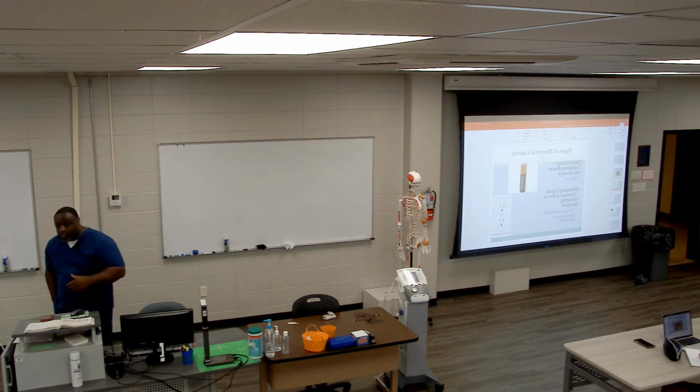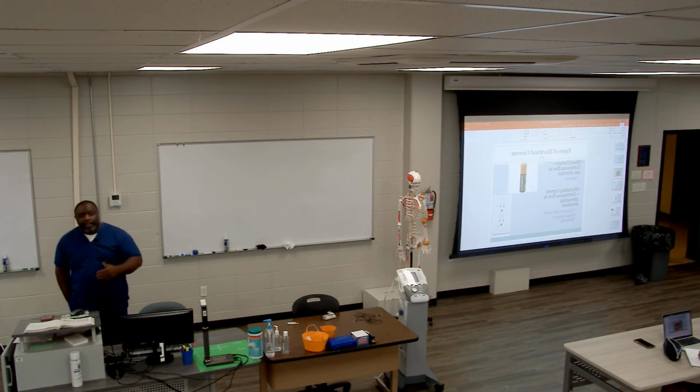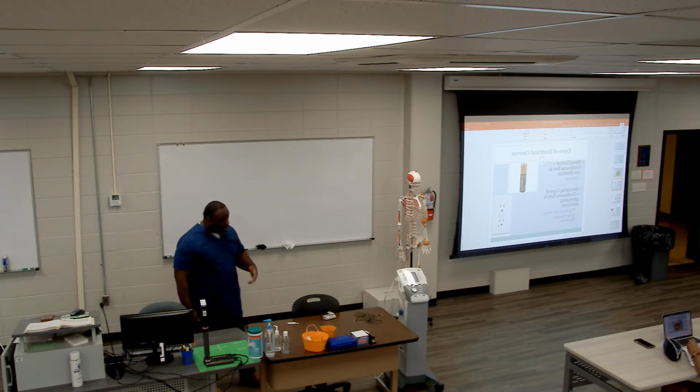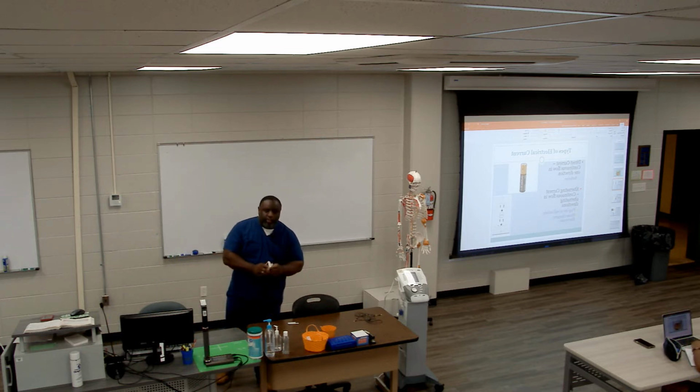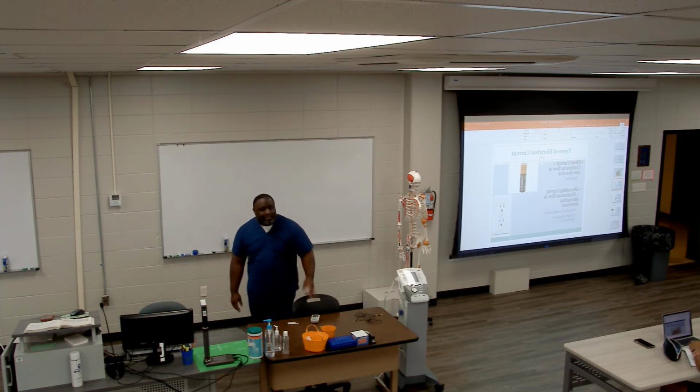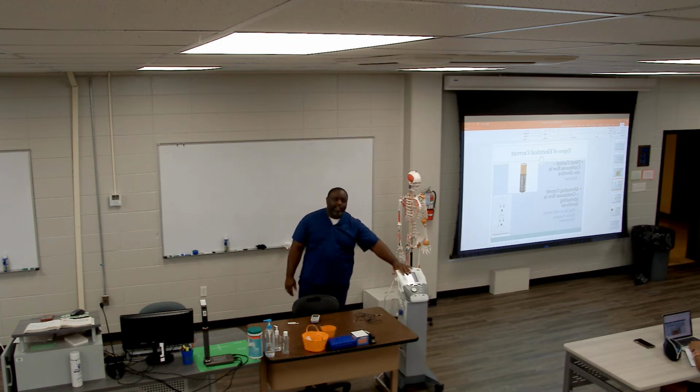So those are the two ways that we will actually get current from a device to a patient. Some devices will use direct current, and they're usually called portable devices. And some devices are plug-in devices and they use alternating current.